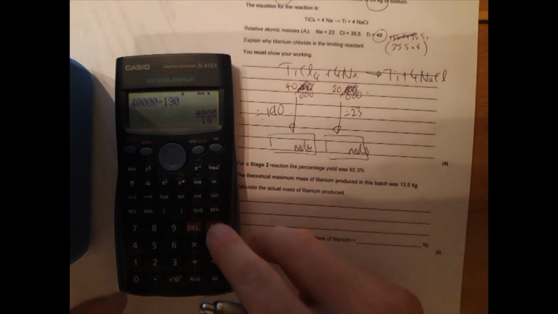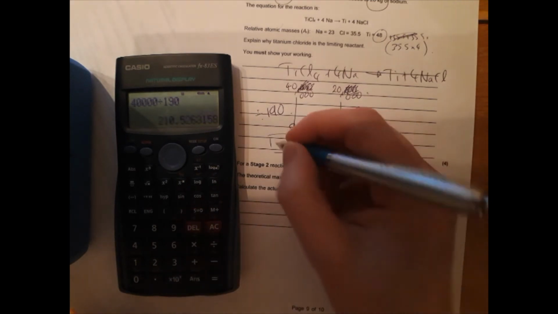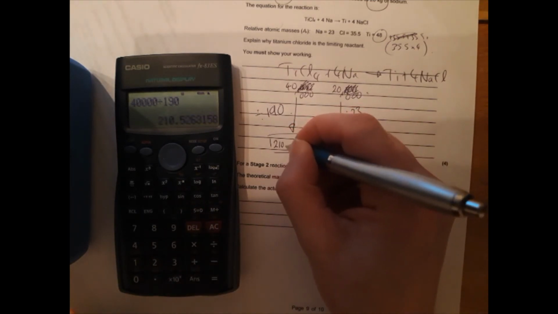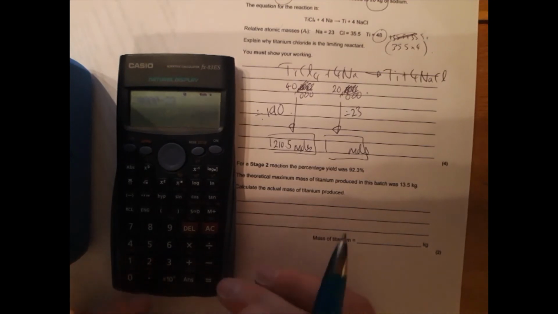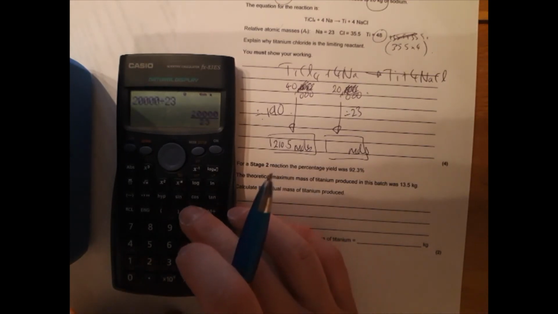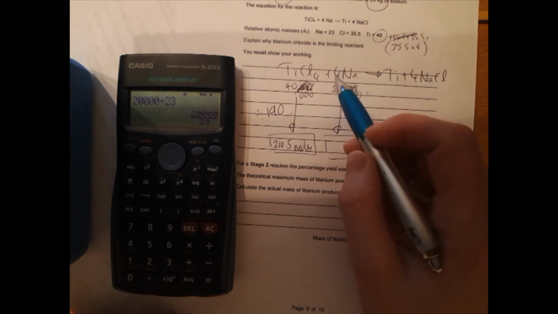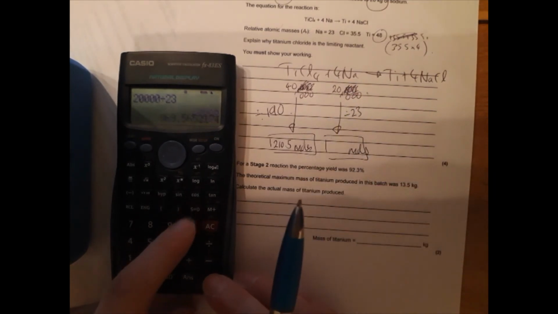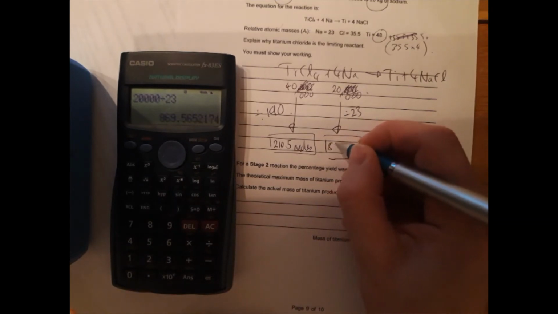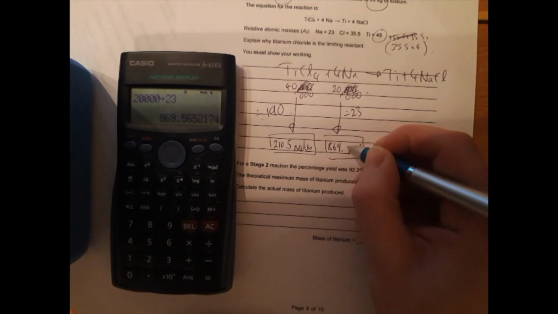Moles. 210.5 moles. 20,000 divided by 23 equals, just checking there, no big numbers, folks. 20,000 divided by 23 equals 869.6.